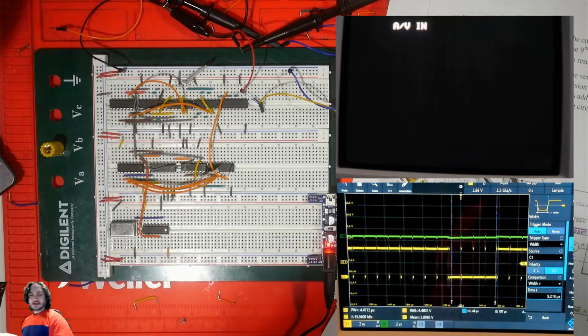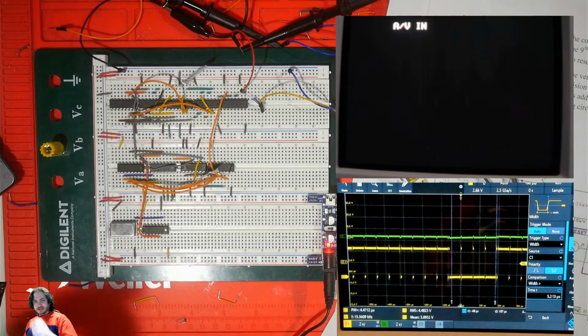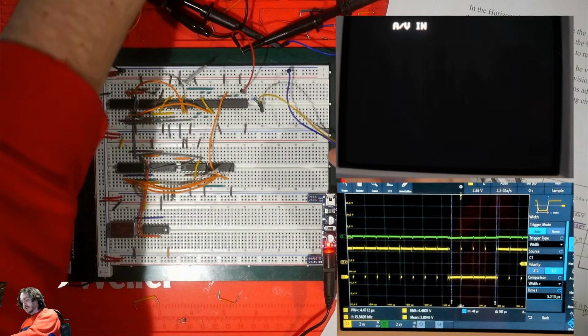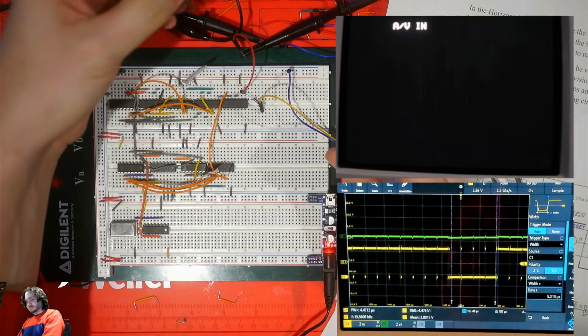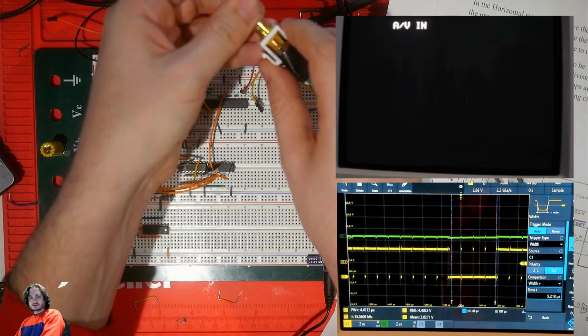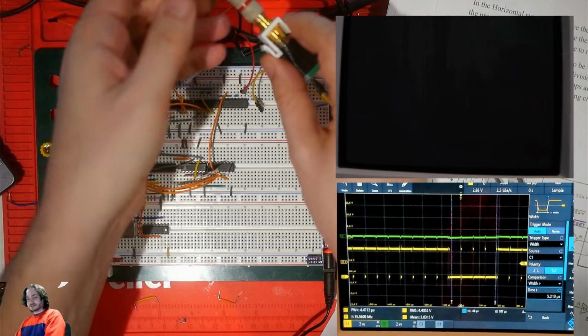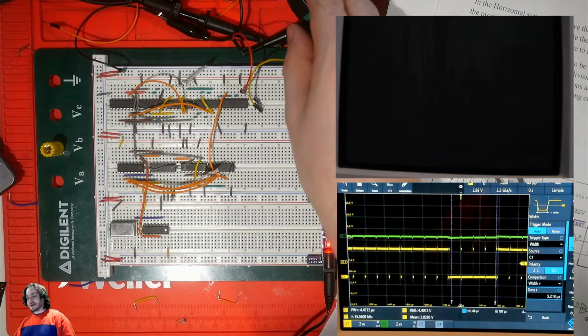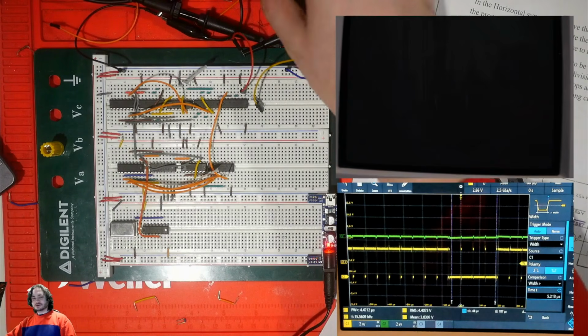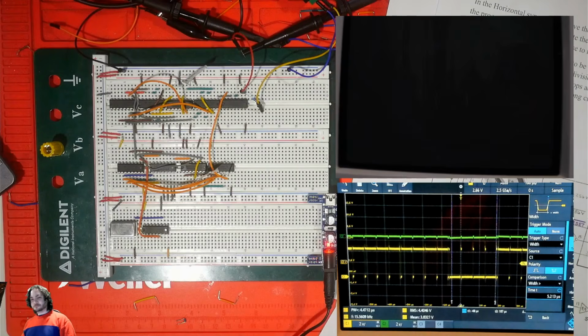On this TV, it shows the text AV in when there's no signal. But after a few seconds of connecting an input, it disappears. And this is proof that we have now locked on to the signal with the TV.